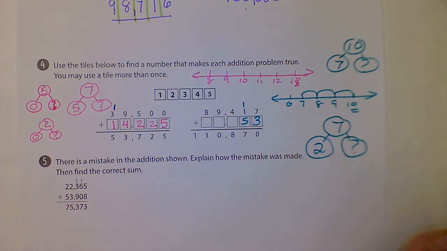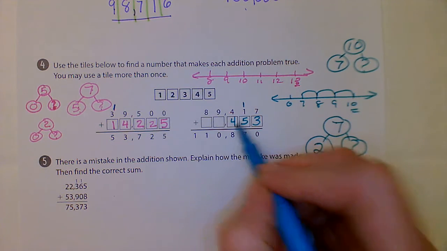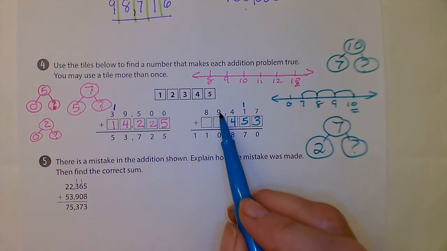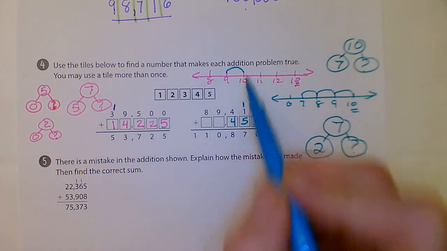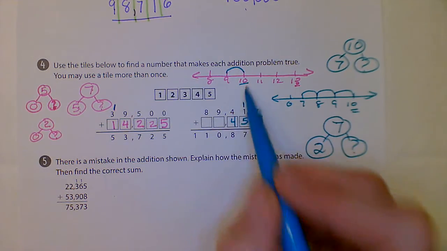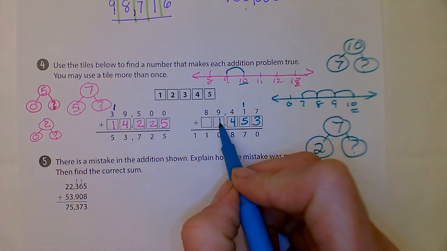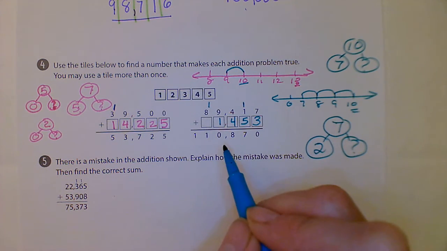4 plus some number is 8. Well, I know, that's a double fact. 4 plus 4 is 8. 9 plus some number is 0. Let's look up here. 9 plus 1 gets me to 10, which has a 0 right there. So I'm going to put a 1 in there, regroup.